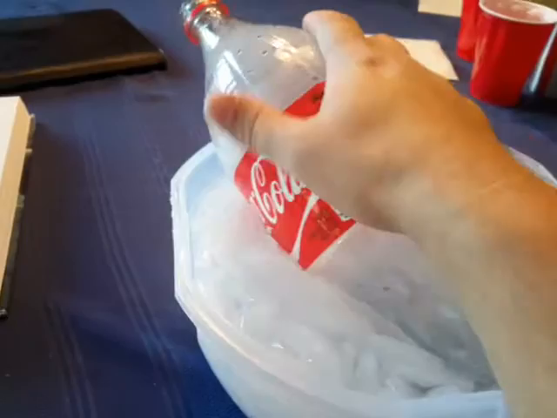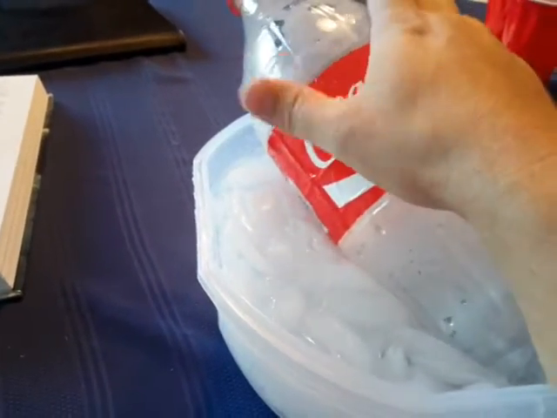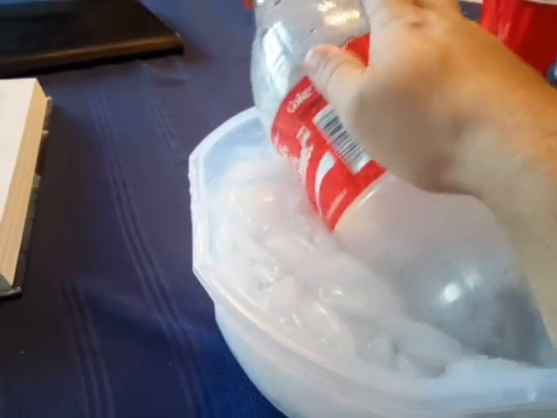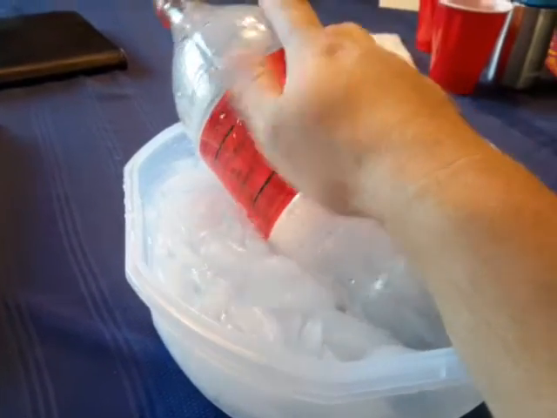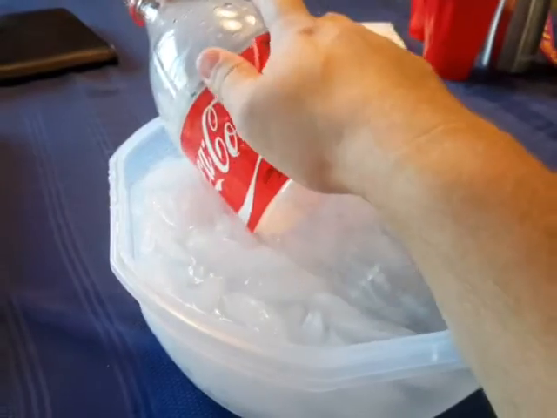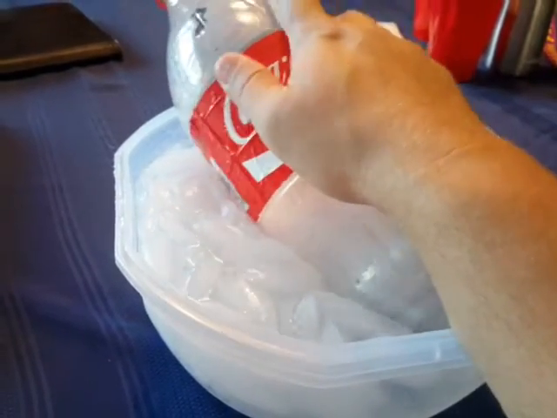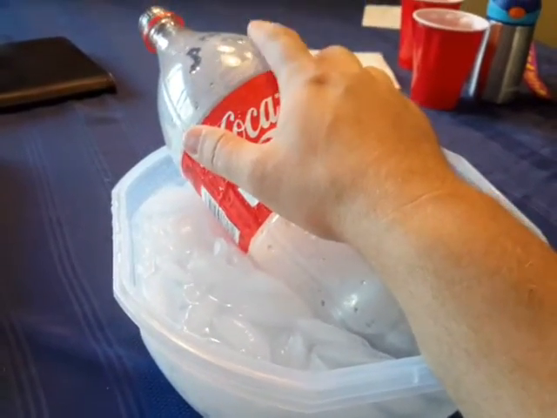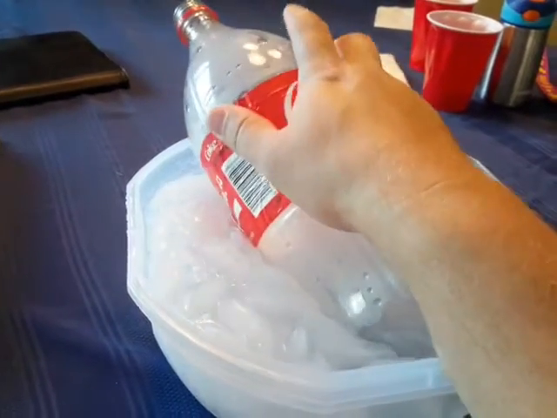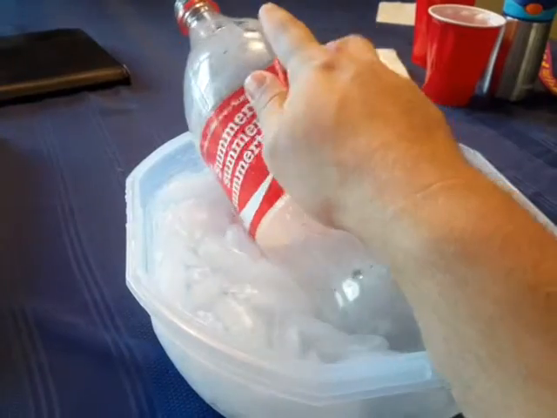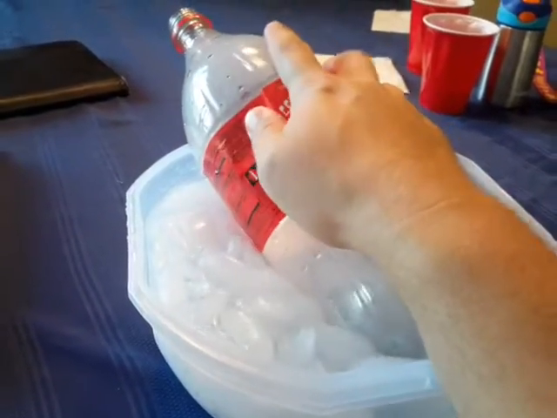Okay? So again, as we're cooling this down, the molecules are actually going slower, and the ice, the energy that it takes to melt the ice, is actually taking energy. The molecules in the bottle and the air molecules inside are going slower because they're giving energy to melt the ice in this case.